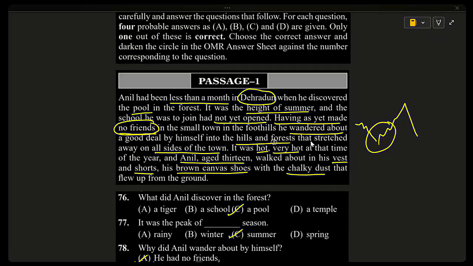Aditi, what is your doubt? Sir, what is the meaning of Dehradun? Dehradun is the capital city of Uttarakhand. You forgot. Sir, I have one more doubt.